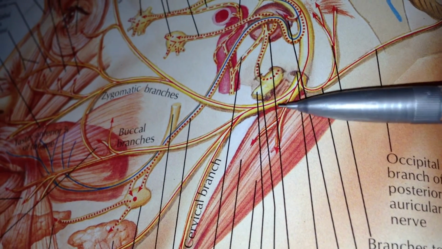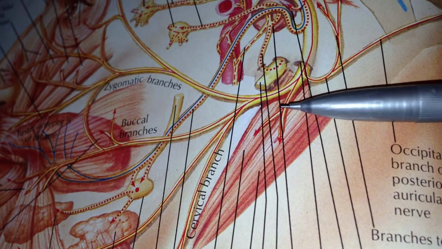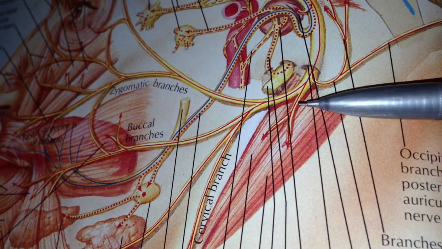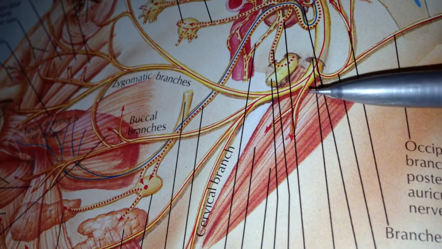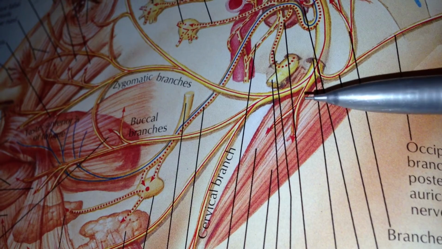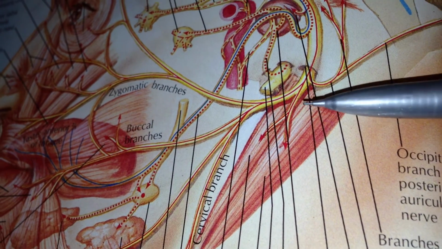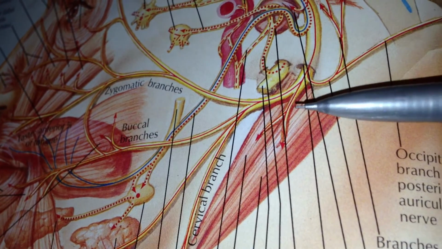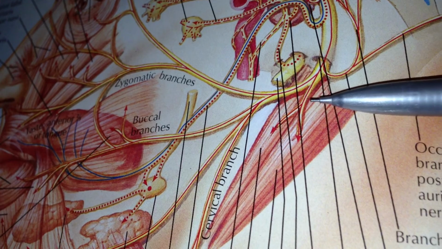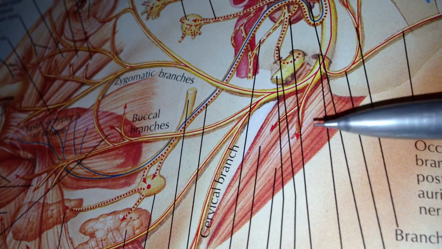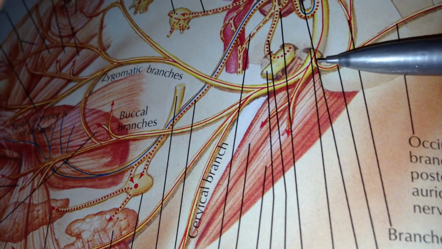It's important because you guys know that the posterior belly of the digastric is innervated by the facial, while the anterior belly of the digastric is innervated by the nerve to the anterior belly of the digastric from the inferior alveolar. So know that the anterior belly and the posterior belly of the digastric are innervated by two separate nerves.